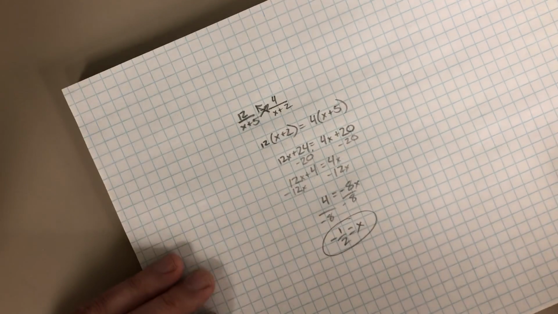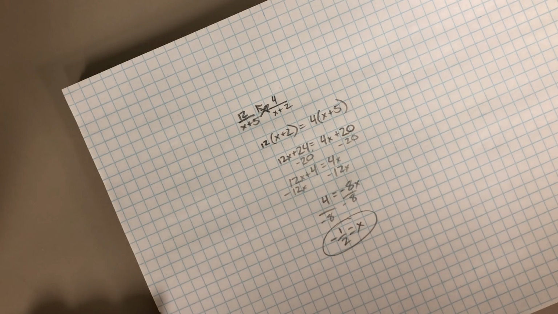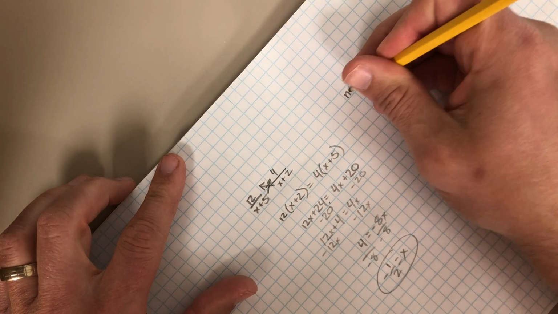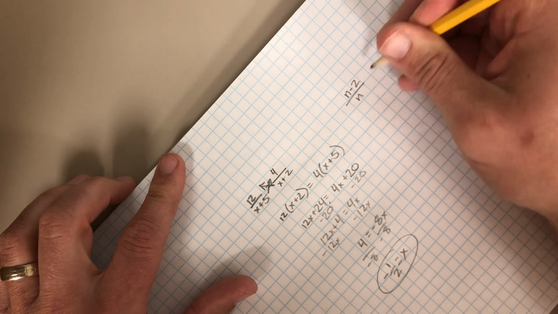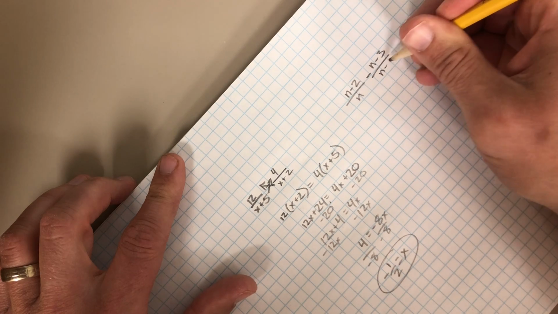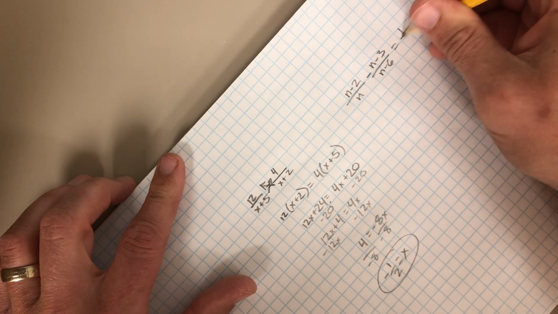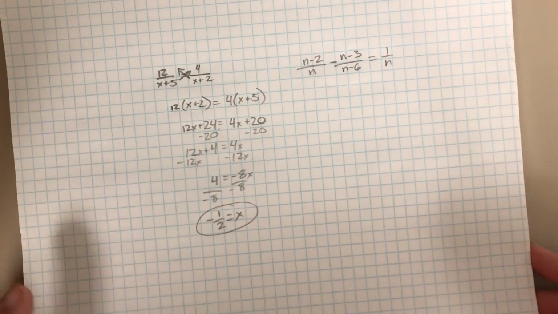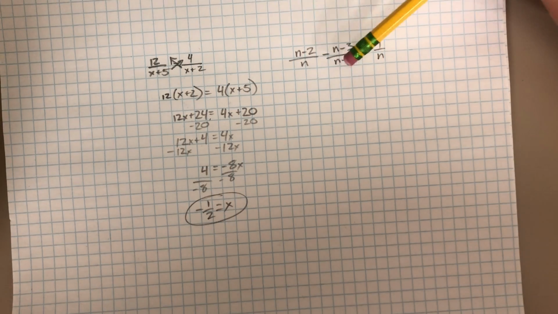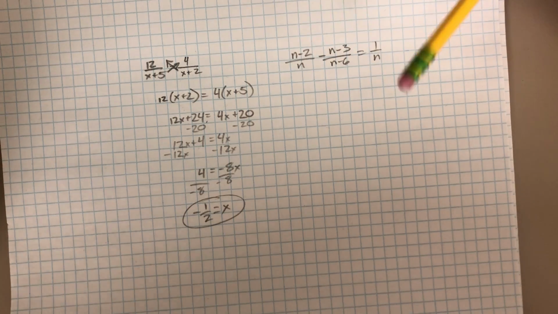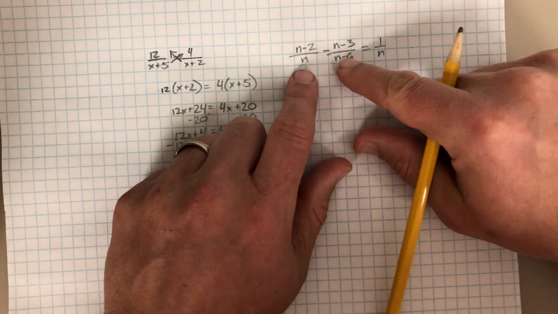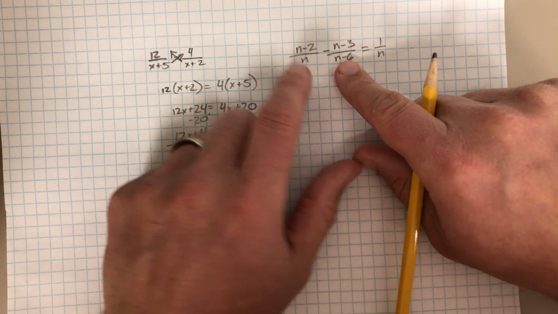Okay? Now, what if I have something that's a little more complex? Let's do n minus 2 over n, minus n minus 3 over n minus 6, equals 1 over n. All right, so there's a lot going on here. In order to get rid of the denominators, we can use the least common denominator, which in this case would be n times n minus 6.